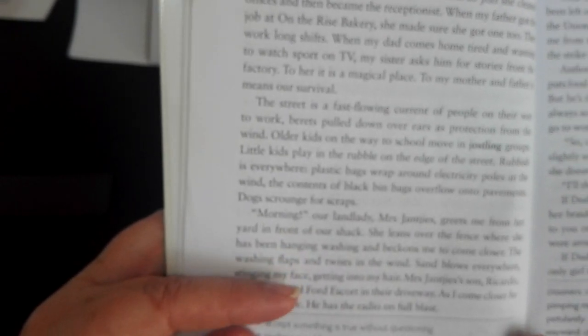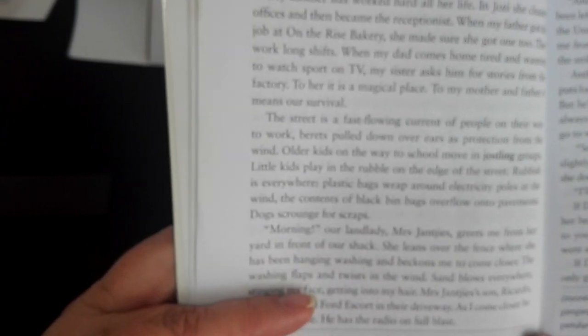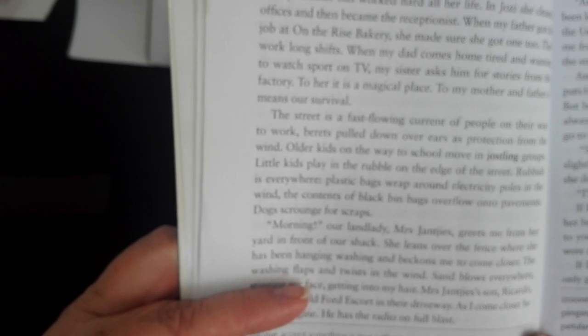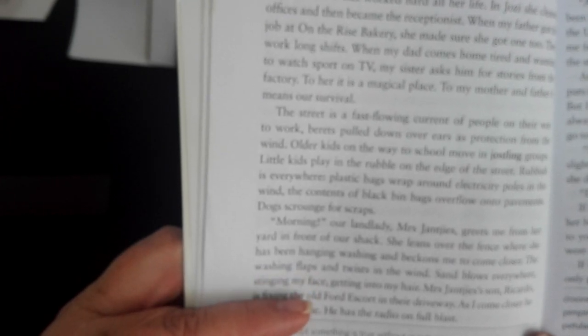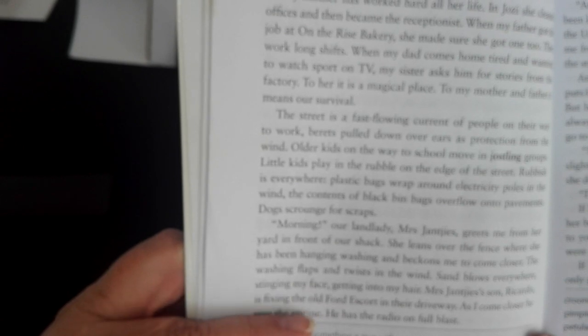"Morning!" Our landlady, Mrs. Yankee, greets me from the yard in front of our shack. She leans over the fence where she has been hanging washing and beckons me to come closer. The washing flaps and twists in the wind. Sand blows everywhere, stinging my face, getting into my hair.